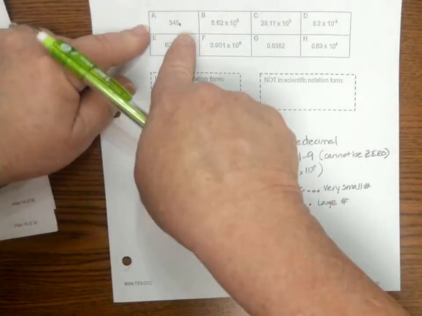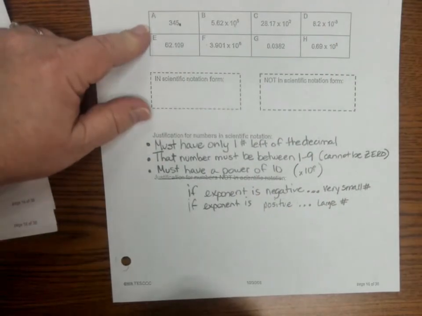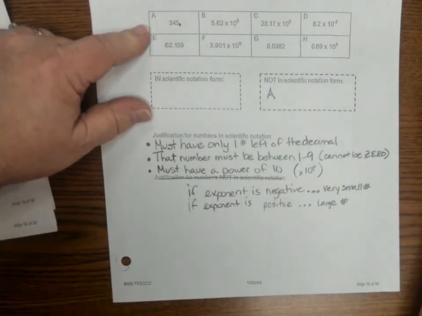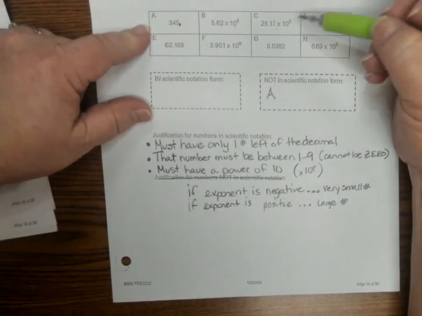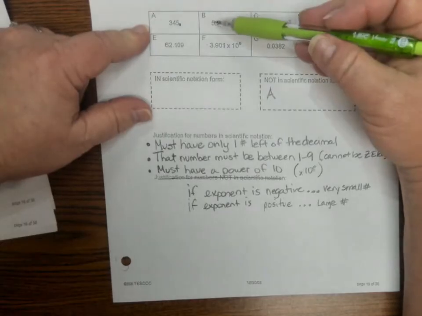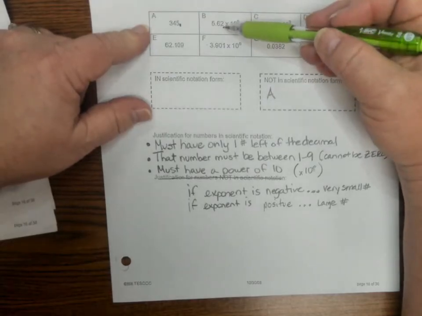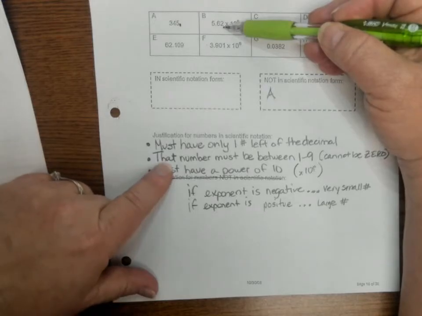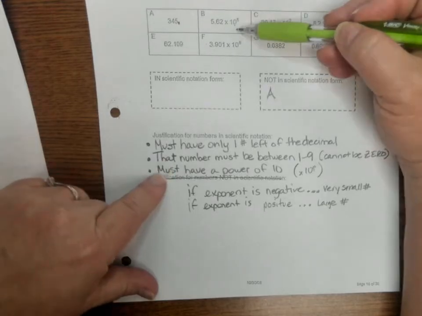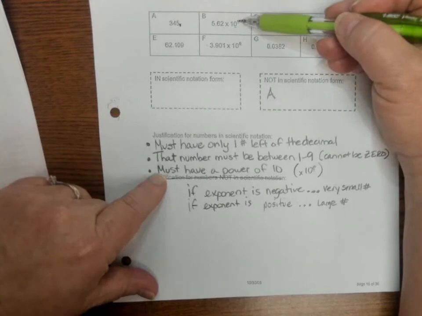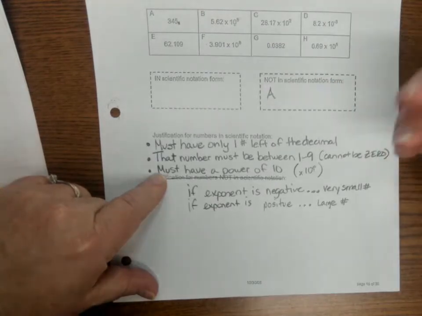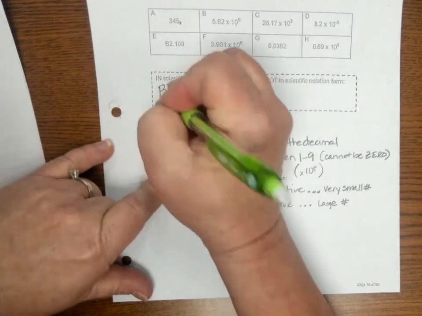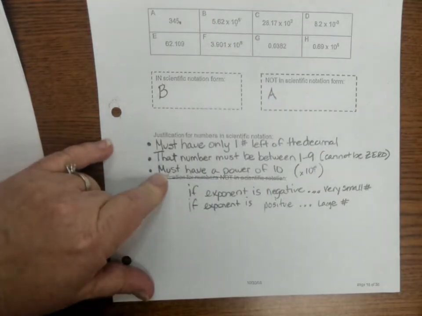So it has more than one number to the left of the decimal, so it is not in scientific notation. Okay? Let's go to B. 5.62. Okay, so it has one number left of the decimal. That number is between 1 and 9, and it has a power of 10 because it's times 10 to the 5th. So that is in scientific notation.